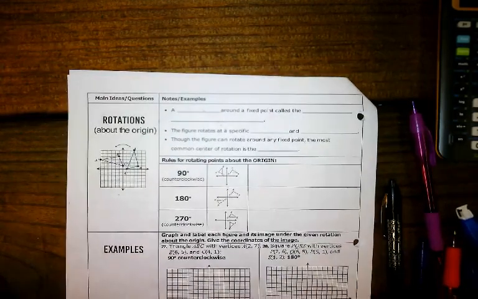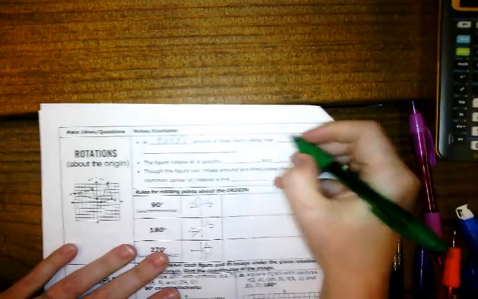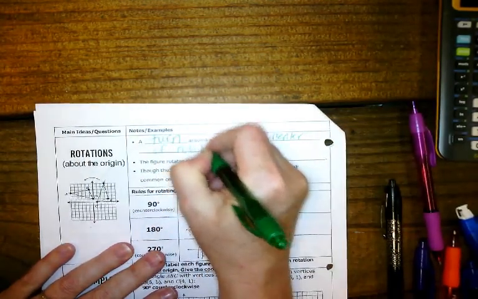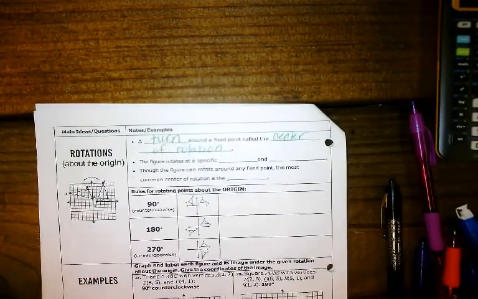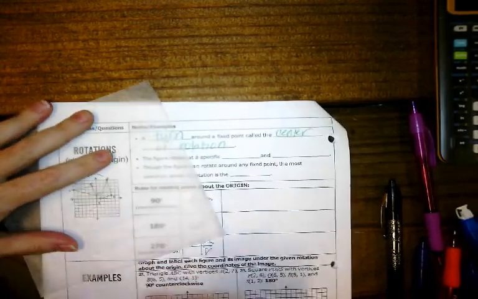Have any of you guys ever used patty paper before? Remember using that? You're allowed to use this on your homework, on your quiz, or on your test. Because when you use patty paper to do a rotation, you hold down a point and then turn it around that point. So if I hold it down, that's where it ends up.